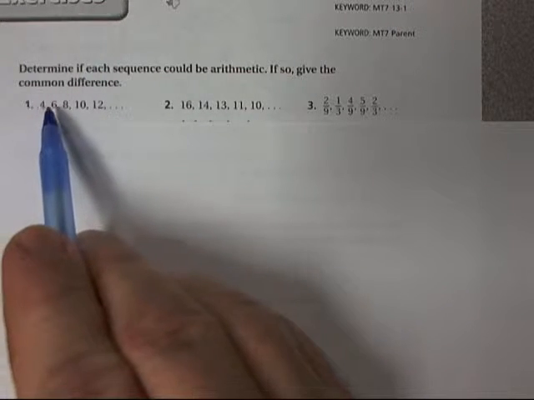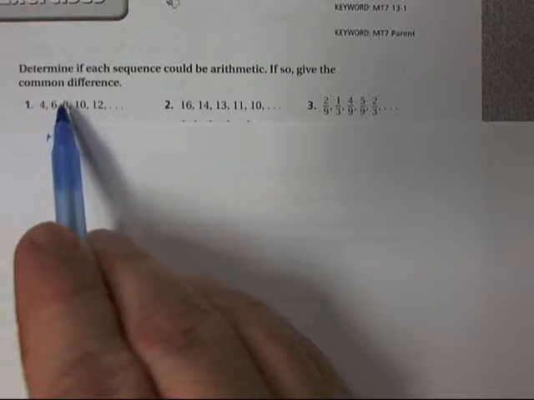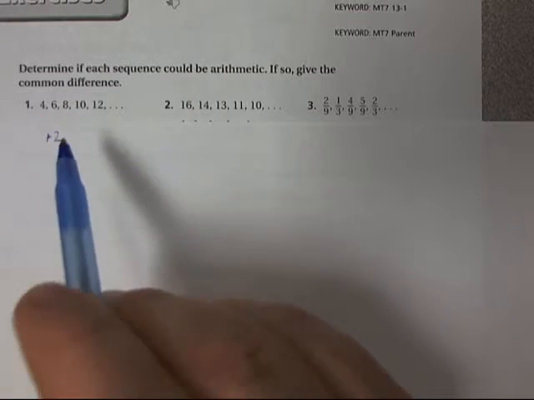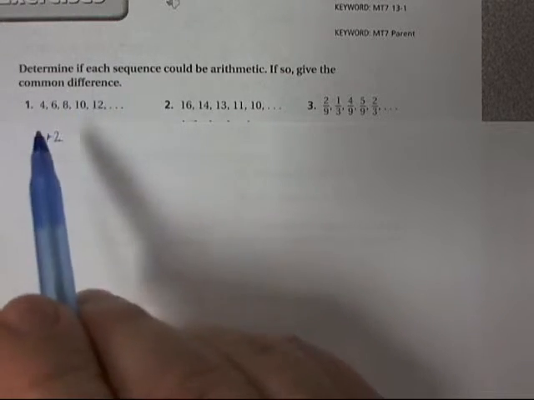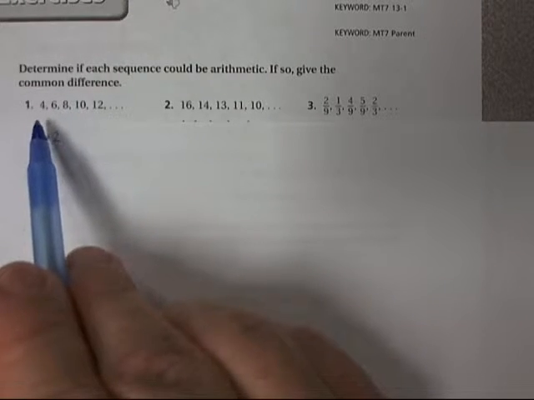We're adding 2 to 4 to get 6, adding 2 to 6 to get 8, and so on. Since we have the same common difference, yes, number 1 is an arithmetic sequence.